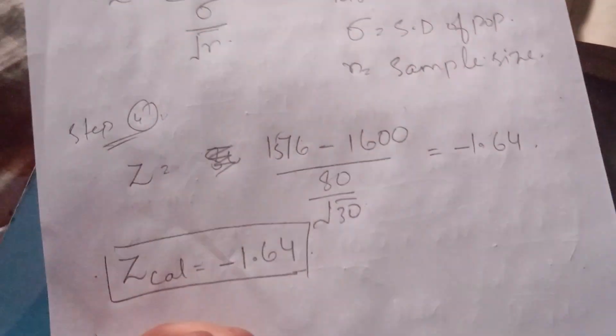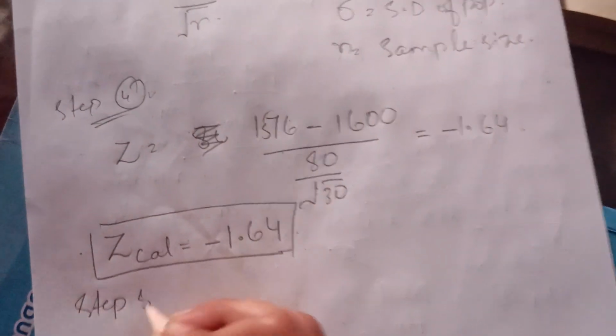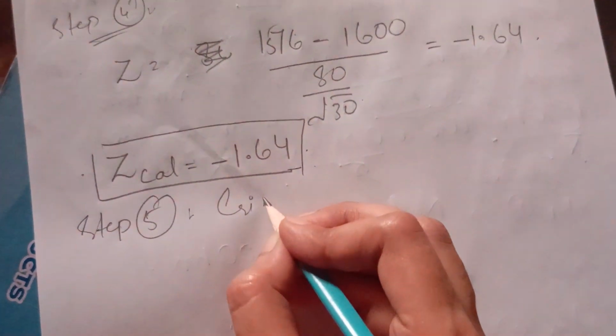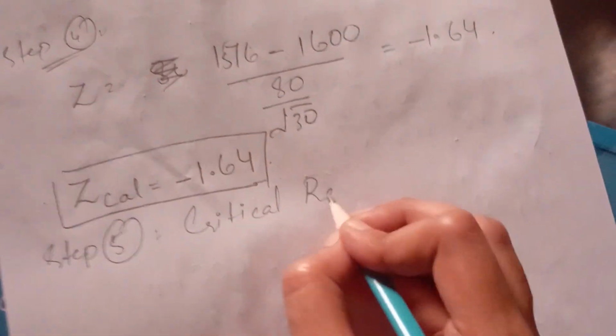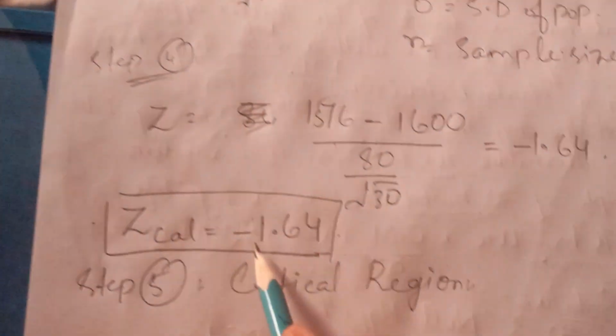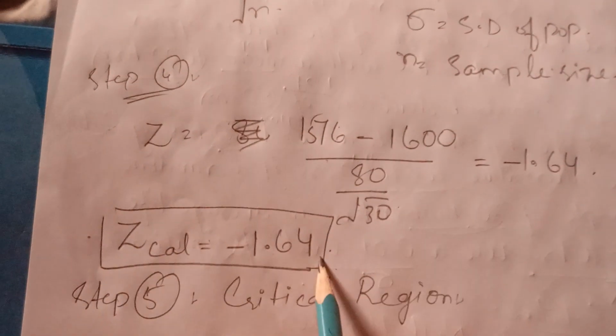This is not a complete question, it's remaining. Step 5 is the critical region. So here we use the level of significance. How can we use it? Look, here we have the level of significance 0.01, that is given. And we have the answer, z calculated minus 1.64.